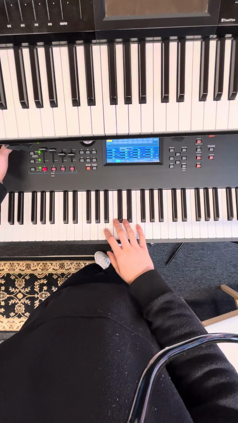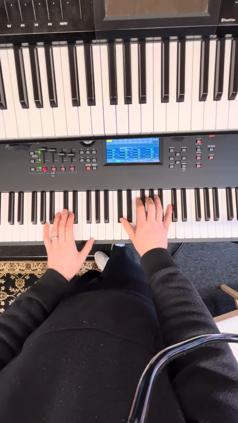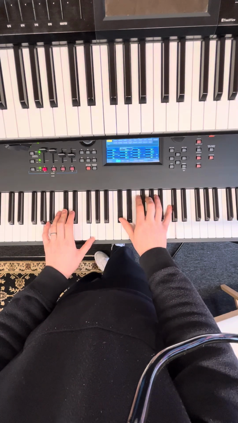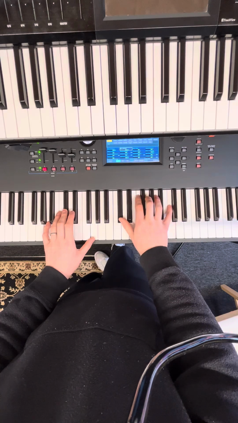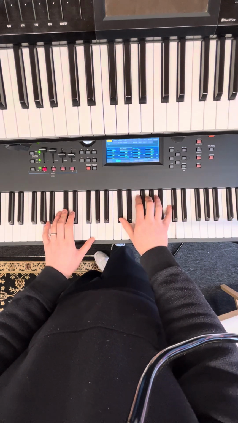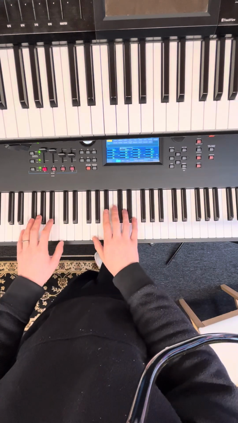Okay, then we've got this one, which I like to use a lot, and you probably use that as well. But that's a sharp 5. Okay, it's got the 9, and then up here we've got the sharp 9 again. So sharp 5, sharp 9 again, and that's going to sound like this.